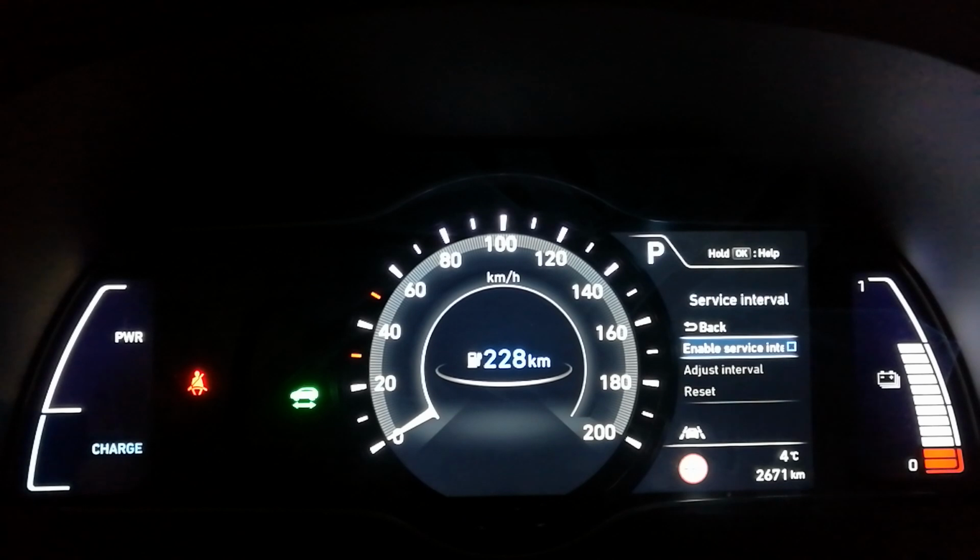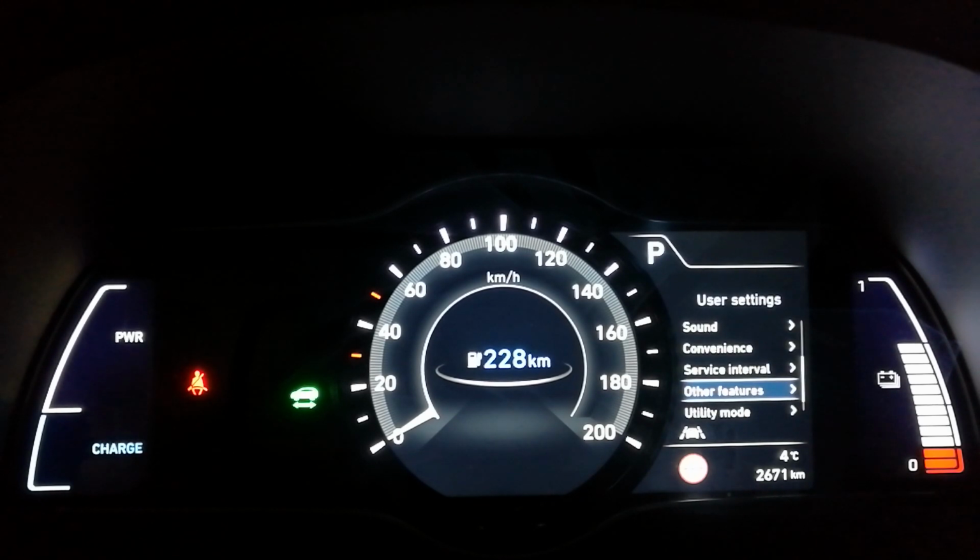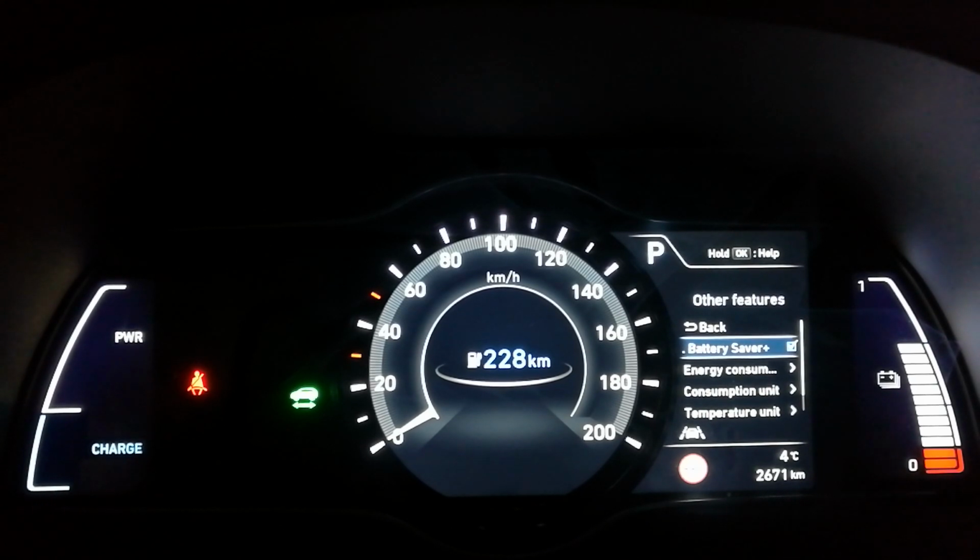Okay, service interval, you can adjust the service interval and it gives you a warning, okay, you have to do that. Other features, battery saver. This is a great feature that they learned from the Ioniq, because Ioniq had a problem that the 12-volt battery in front with that 45 amp hours was empty a lot. So they put in this, so periodically the car will check the state of the 12-volt battery and will charge it automatically when the car is on and even when the car is off.